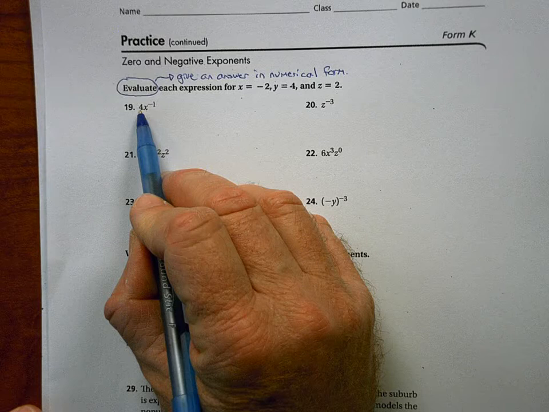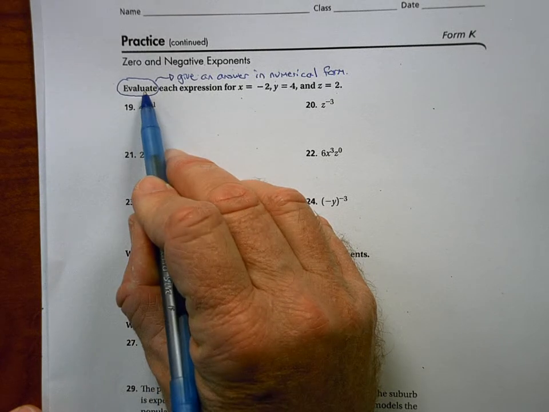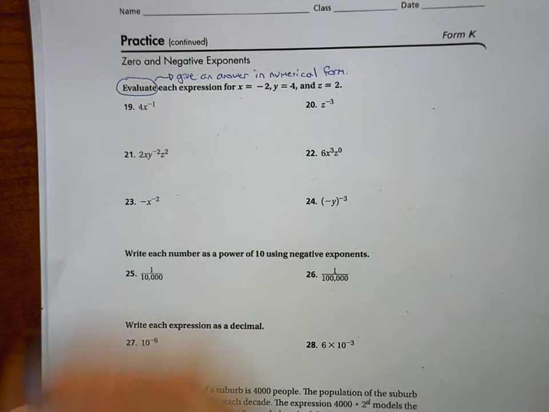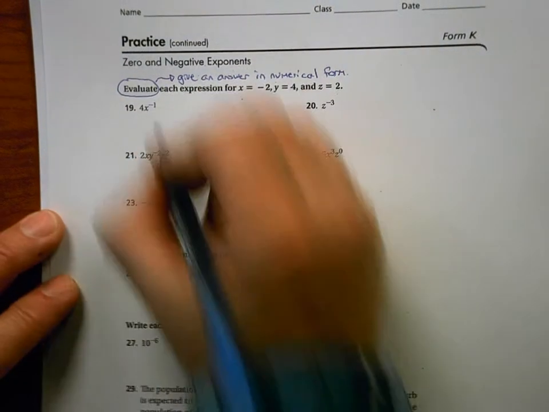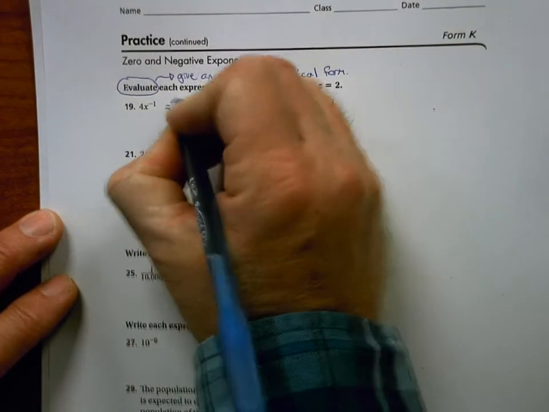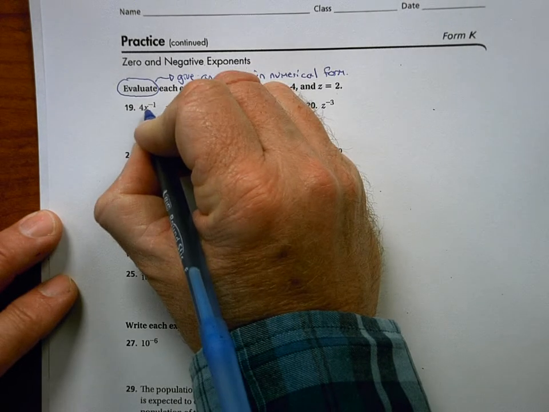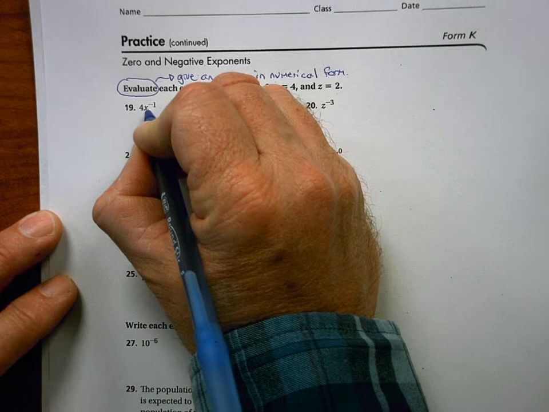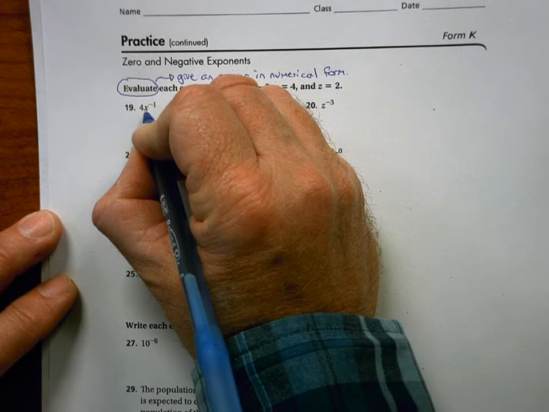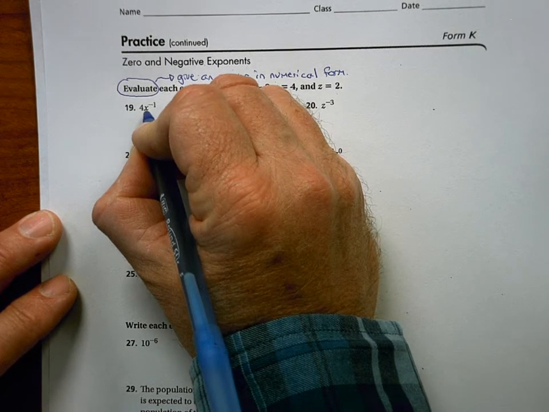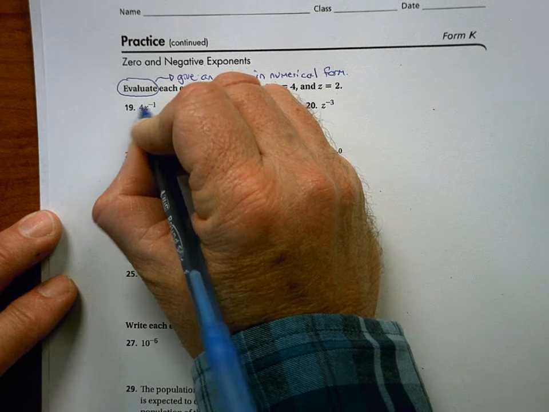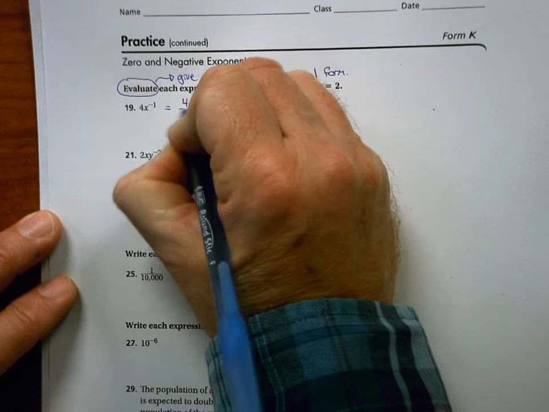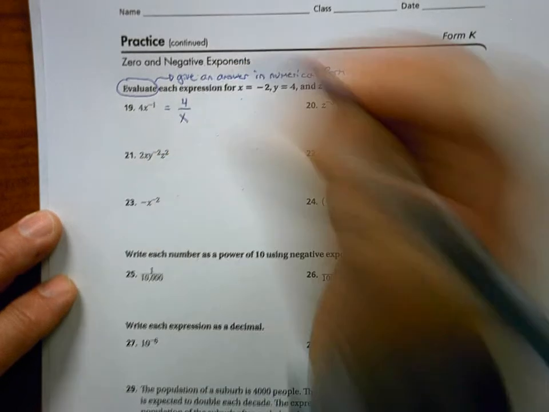For instance, in number 19, before we evaluate, you want to rewrite 4x to the -1 power using the negative exponent rule. The rule tells you to take whatever is below the negative exponent, which in number 19 is x, and move it to the bottom of a fraction. So you would rewrite it like this.